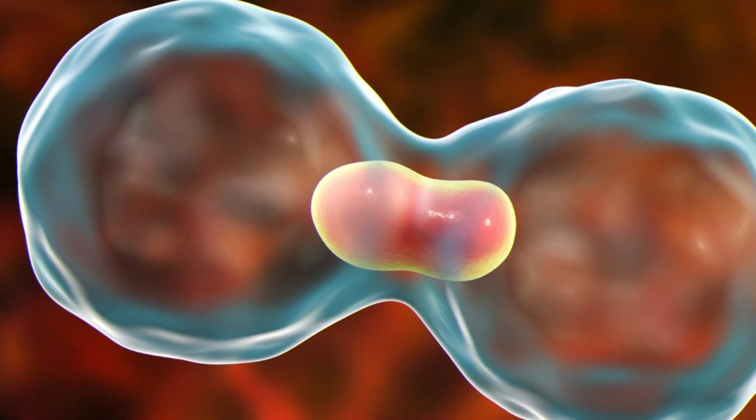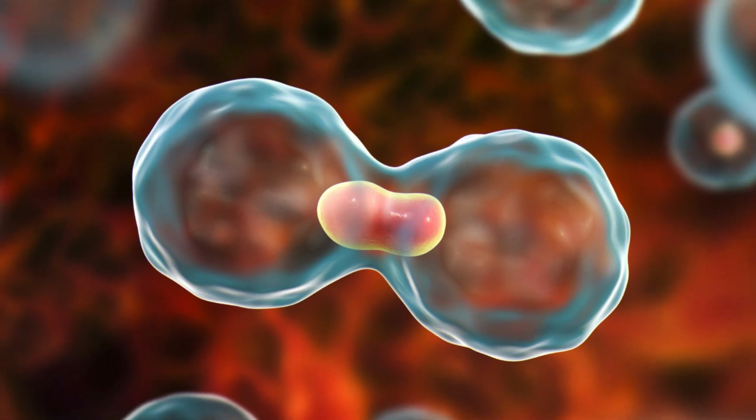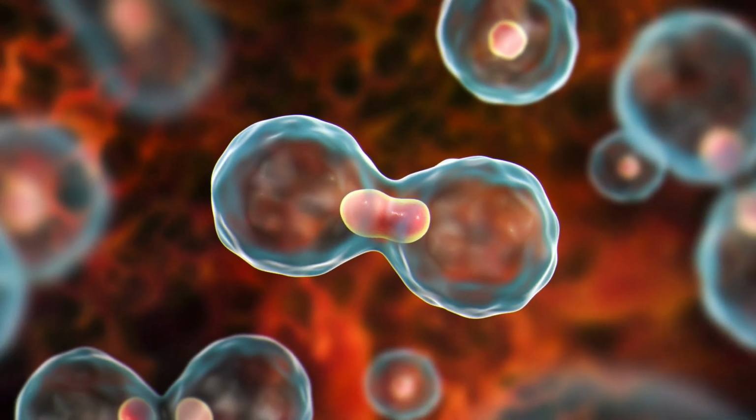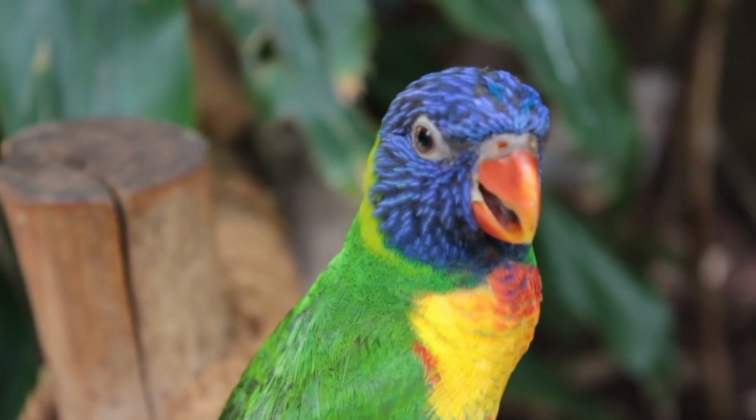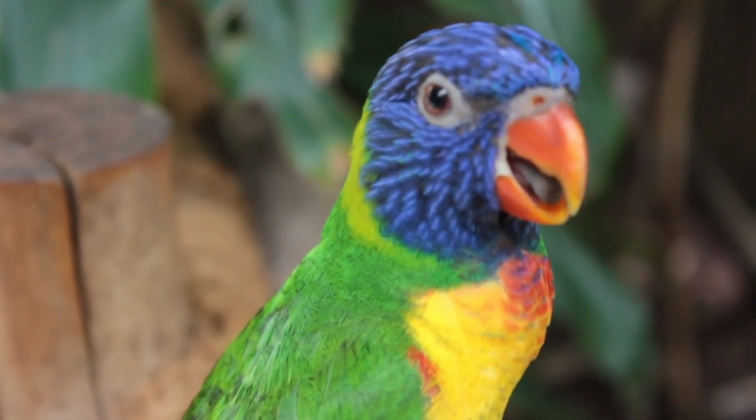As we've seen, mitosis involves a series of precisely choreographed steps, each critical to the creation of two identical daughter cells. The next time you look at a living organism, remember that beneath the surface, mitosis is at work, ensuring life's continuity and diversity.